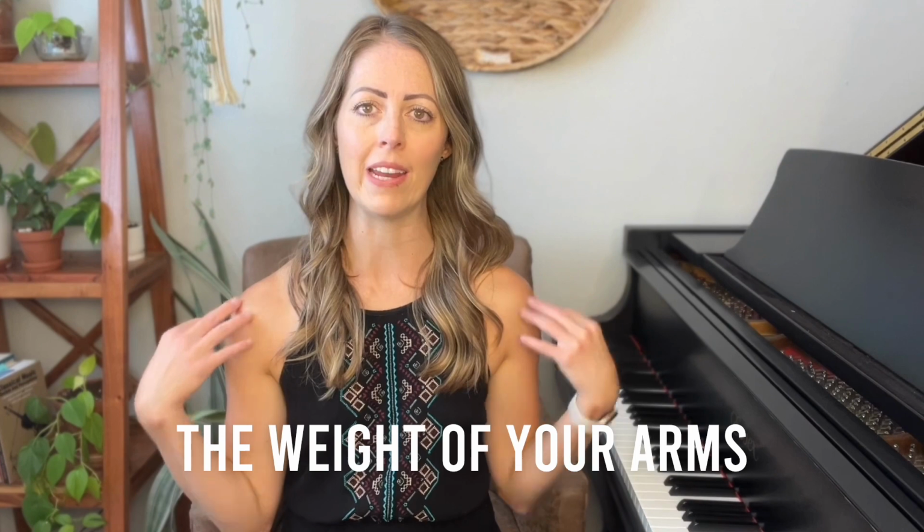When you play the piano, your ability to control your dynamics, or the volume, or the kind of tone that you get from the piano is all about the weight of your arms.